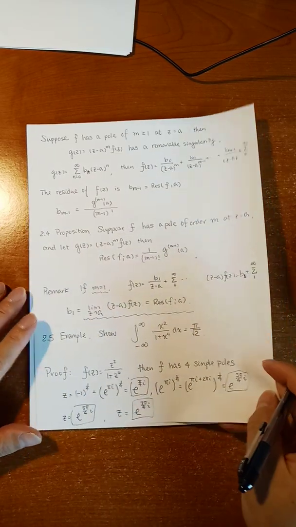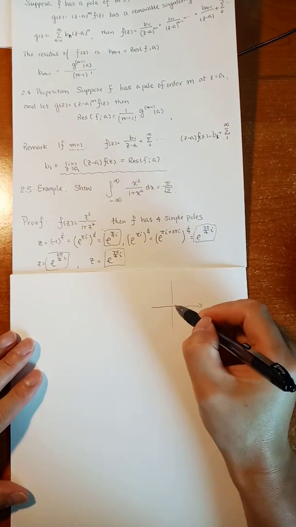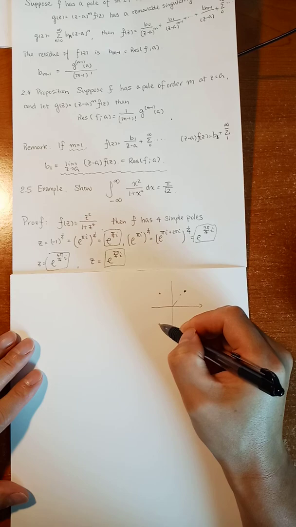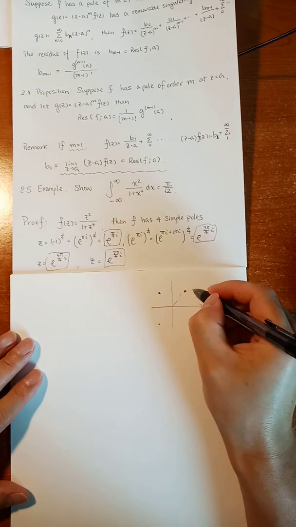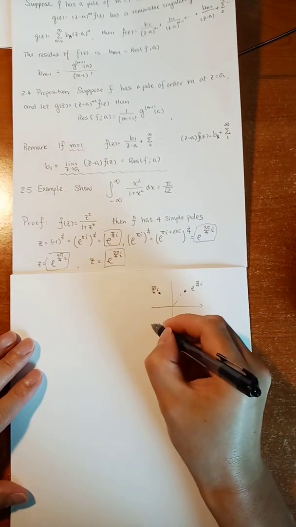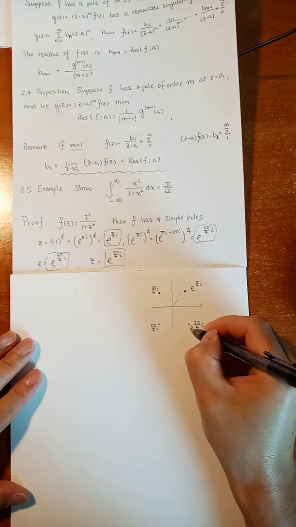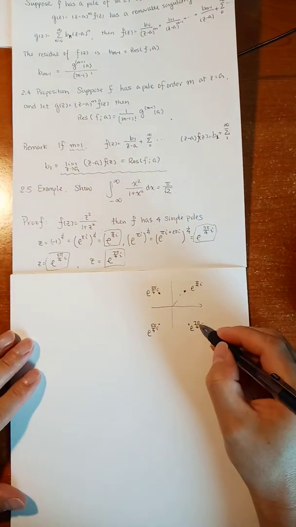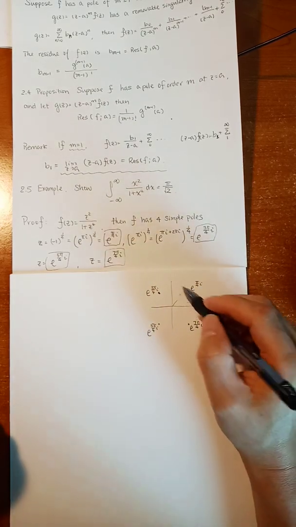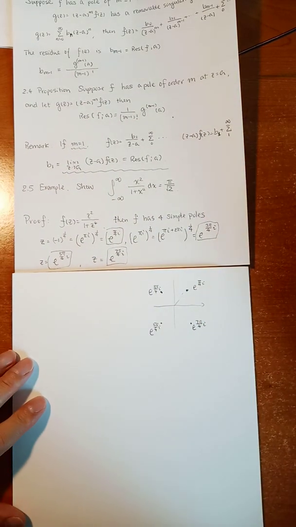Okay, so where are those 4 simple poles? You have the complex plane, with π/4, 3π/4, 5π/4, 7π/4. Those are the arguments, and they all have the property that the fourth power is equal to -1, right?